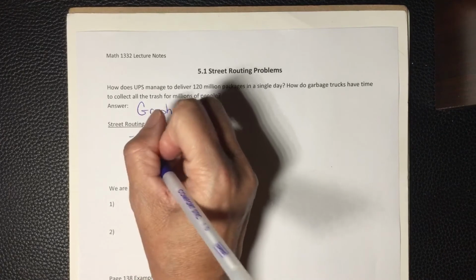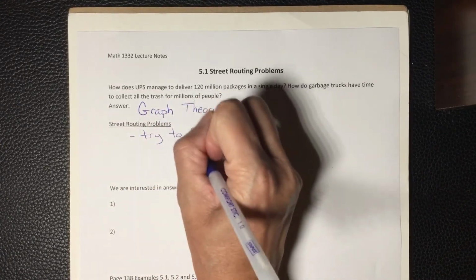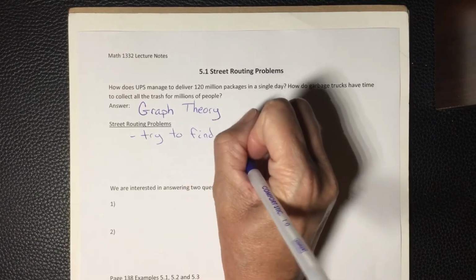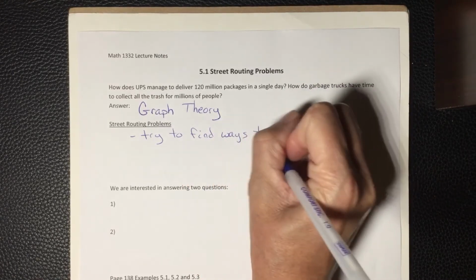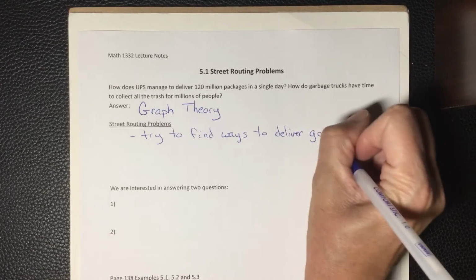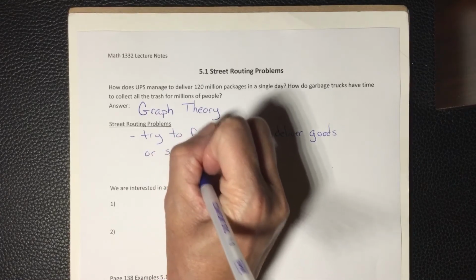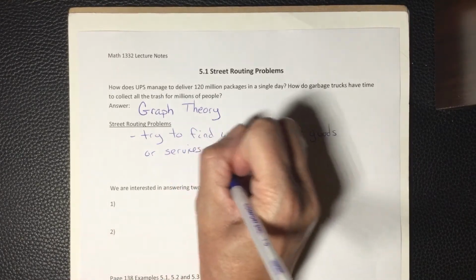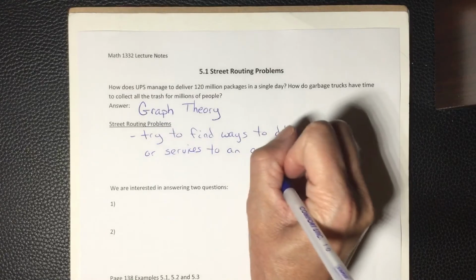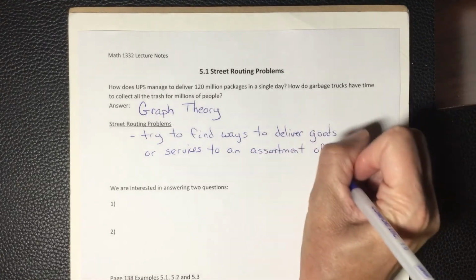So street routing problems try to find ways to deliver goods or services to an assortment of destinations.